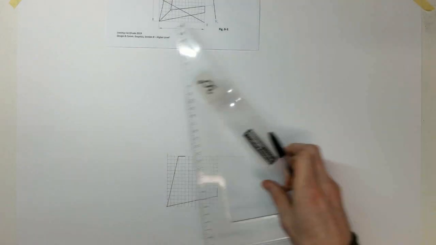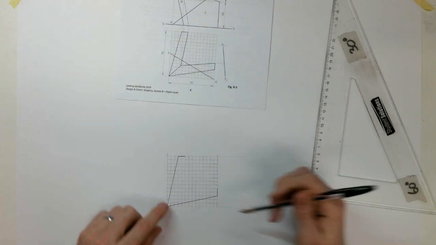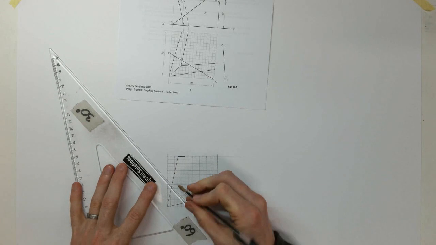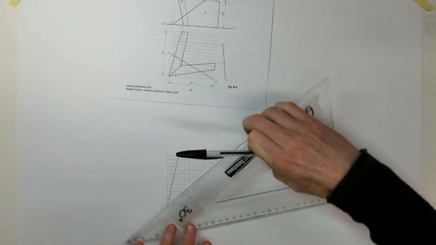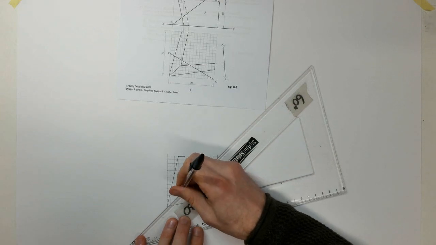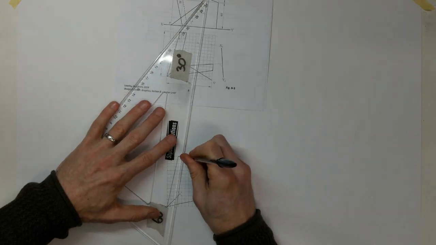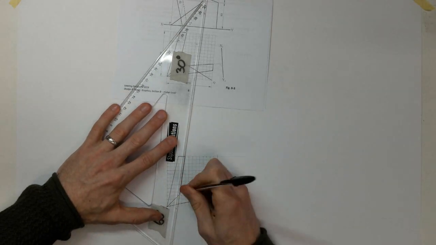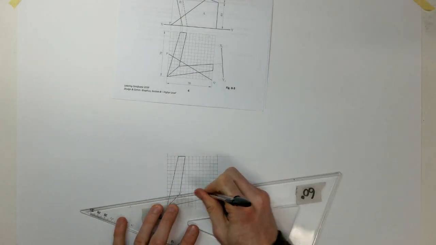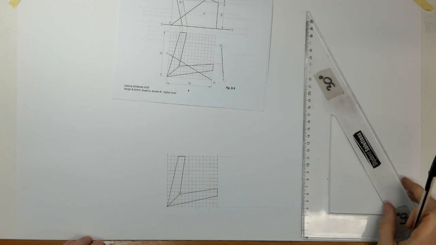So draw the diagonals there. That's in 1, 2, 3, 4, 4. Okay, so that's the plan of our planes.